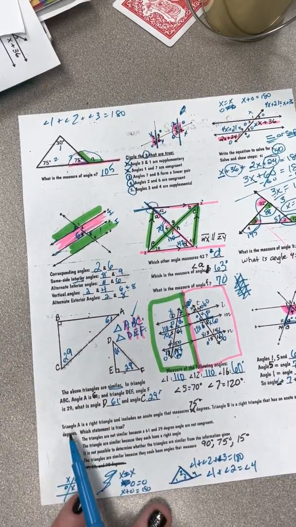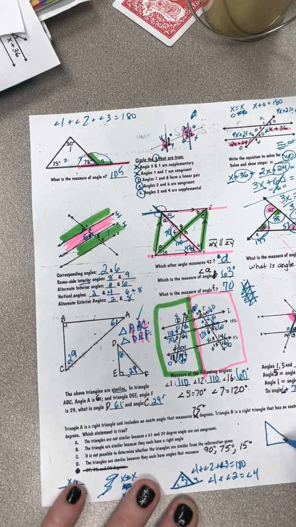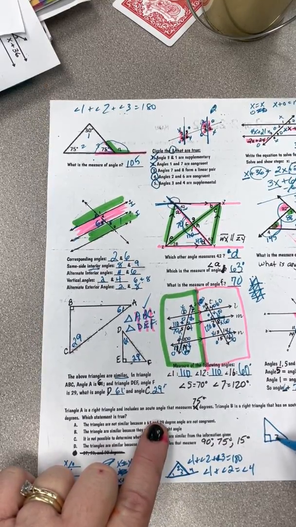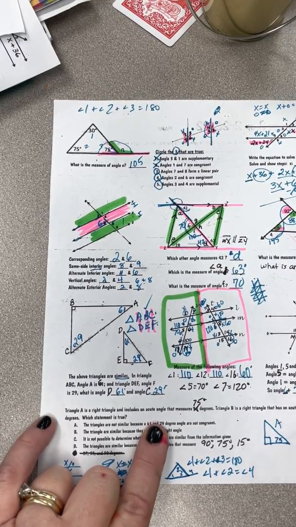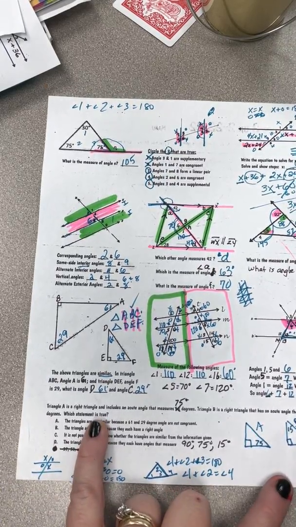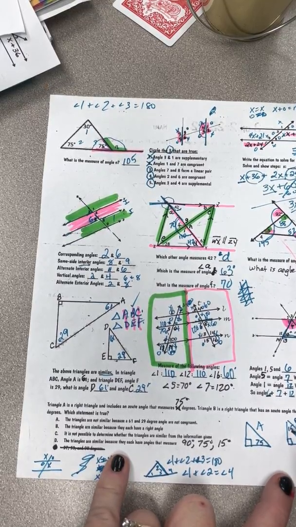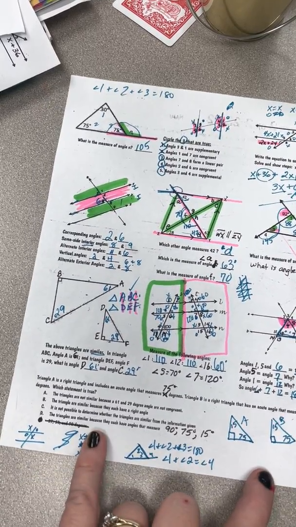All right. So triangle A is a right triangle. So let me go ahead and write a right triangle. And it has a right angle. And it has another acute angle that measures 75. Okay, then I'm going to draw another one. This is A, this is B. It has a right angle. And this one has an acute angle that's 15. Okay, so if this is 75 and this is 15, and this is 15 and this is 75, all right, let's see if those equal 180.